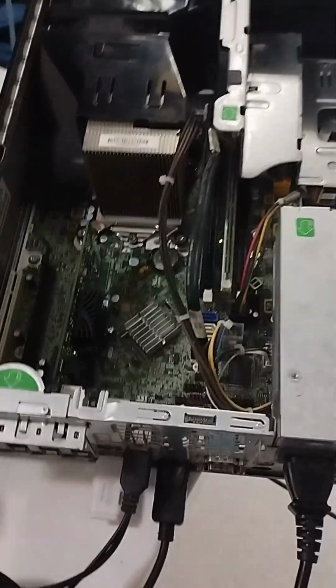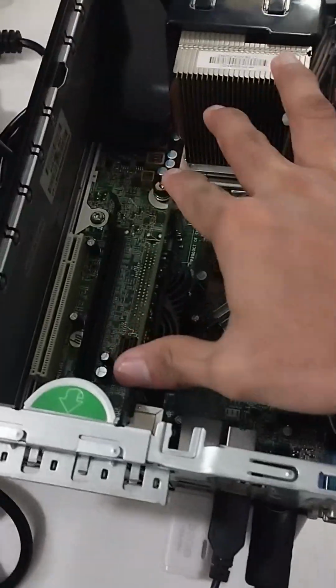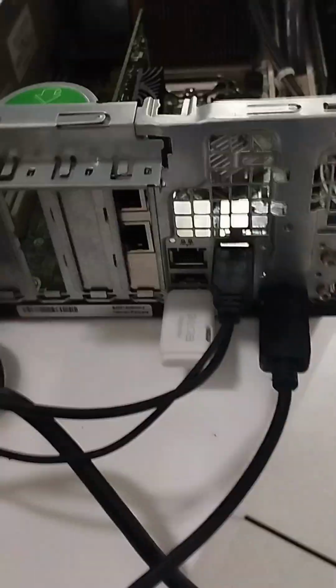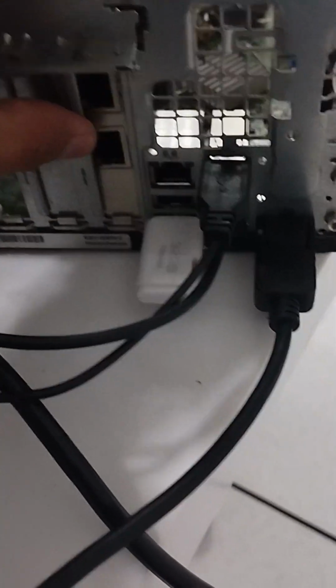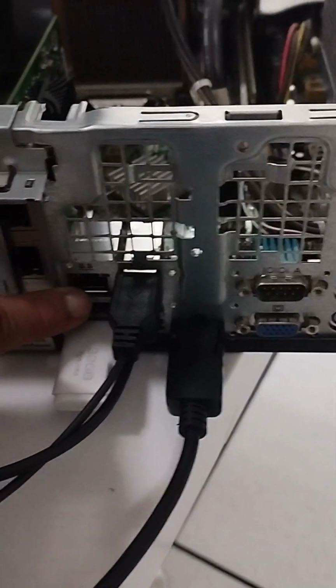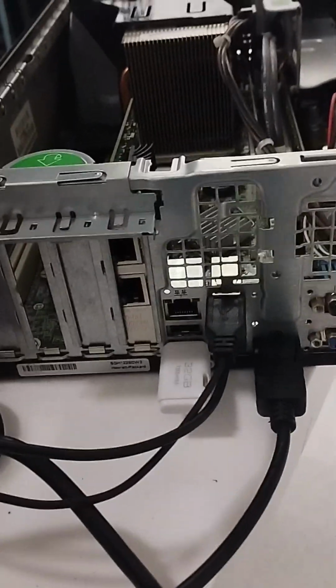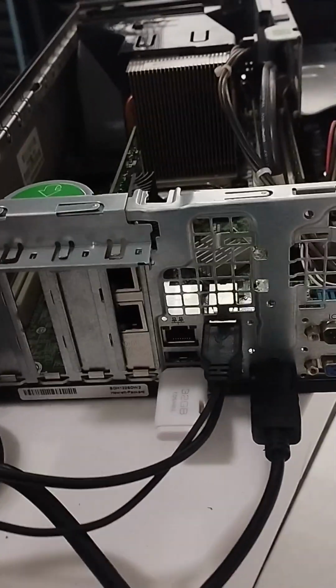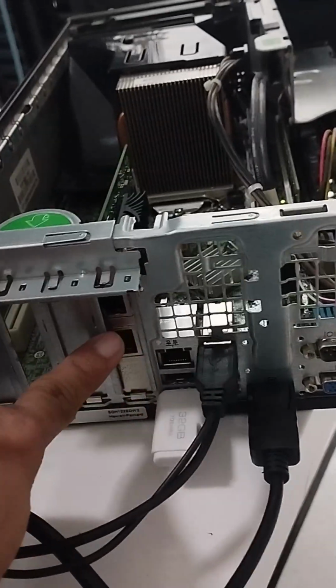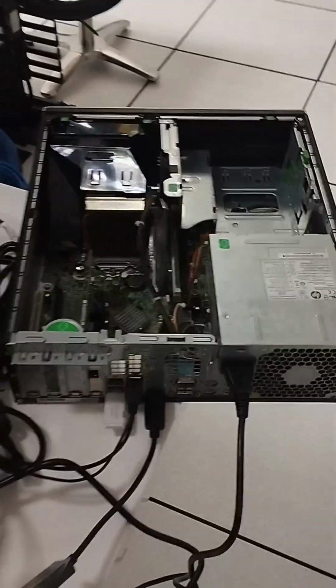By the way, on this PC I have added an additional NIC, this one with two Ethernet interfaces, and then we also have the built-in NIC of the computer. So all in all, we have three network interfaces. This will be the firewall management, this will be for the WAN, and this is for the LAN. Okay, so this is a box of the host computer.